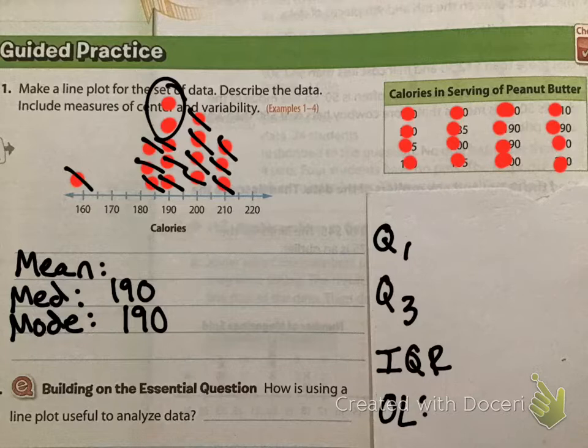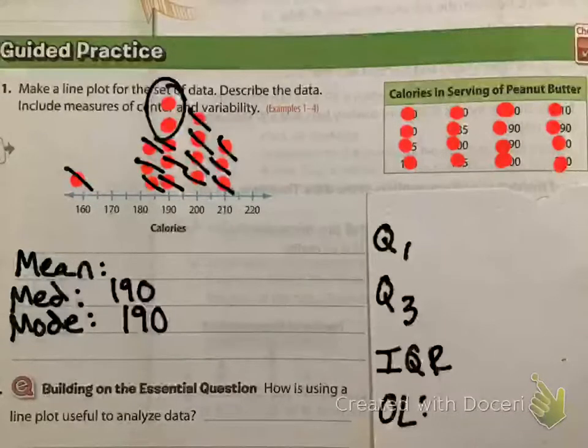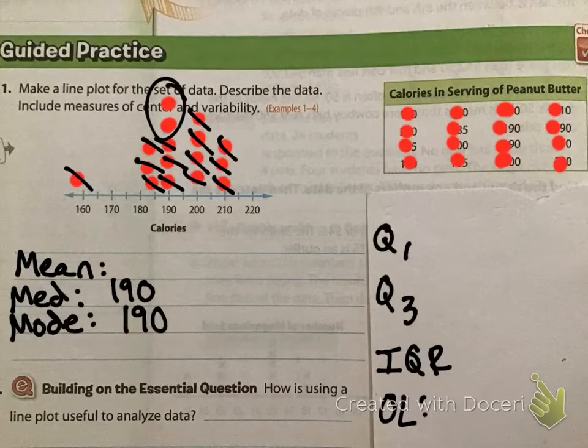So it'd be 160 plus 185 plus 185 plus 185 plus 190 plus 190 plus 190 plus 190 plus 190 plus 200 plus 200 plus 200 plus 200 plus 210 plus 210 plus 210.